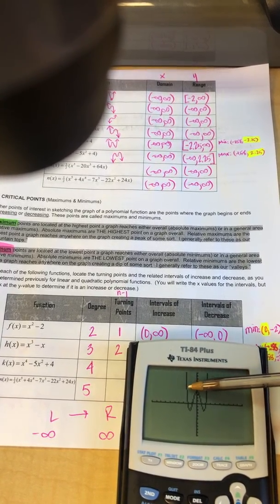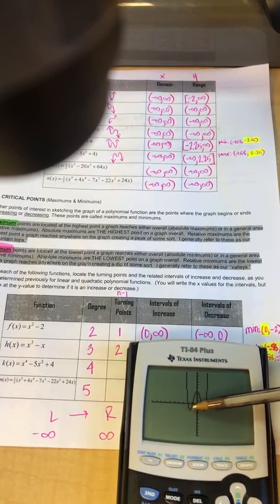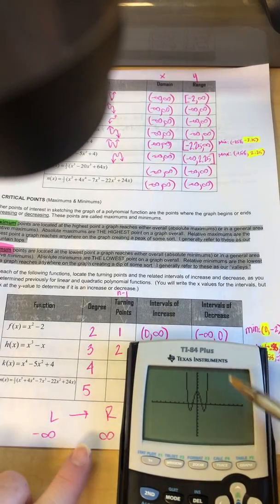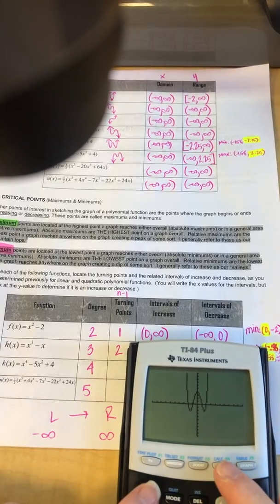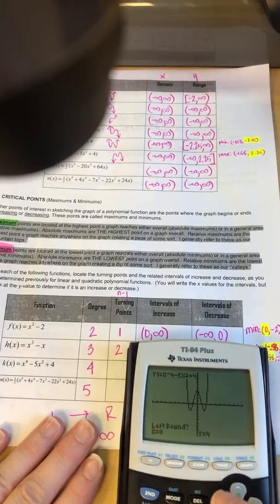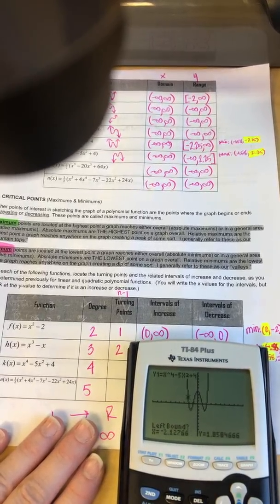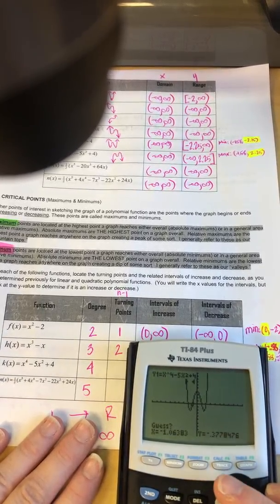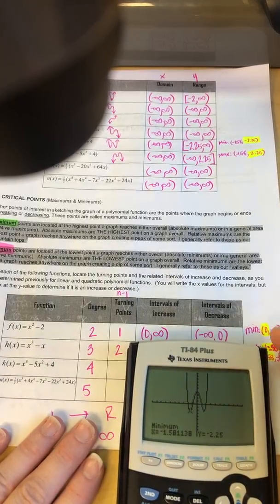I start out by doing what? Decreasing. Then I increase. Then I decrease. Then I increase. So there's 2 of each. I have to figure out where they're going to do all their little turns, and that's at their maximums and minimums. So let's start by calculating this minimum right here. Second trace, number 3. I want to arrow back to the left side of the valley and hit enter. I'm going to go to the right side of the valley and hit enter one more time.